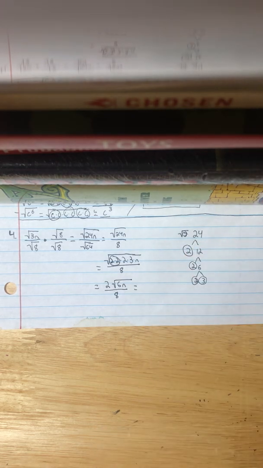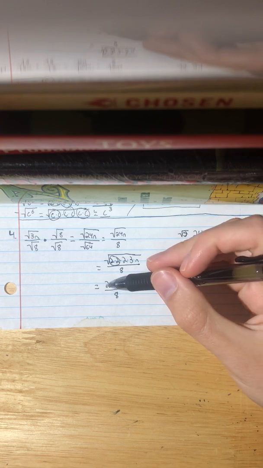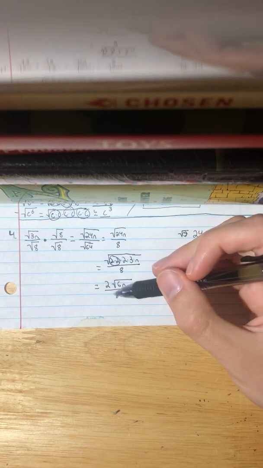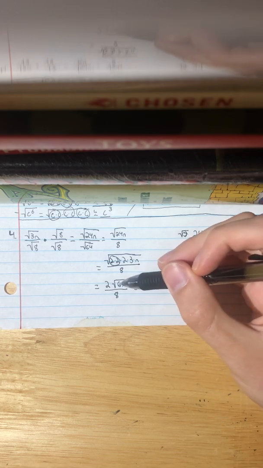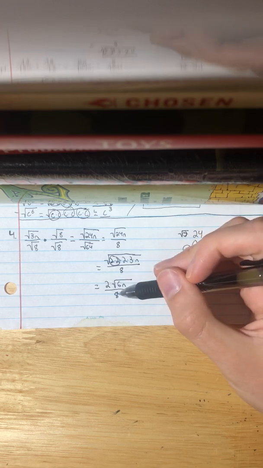Last but not least, we can simplify. Now, something to be careful about. We can only simplify with what's outside the radical. I repeat, we can only simplify with what's outside the radical. Once this radical 6n is here, we cannot touch that. The only thing we can simplify is the 2 over 8.